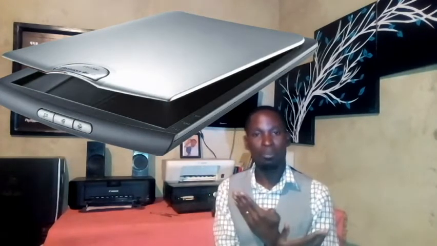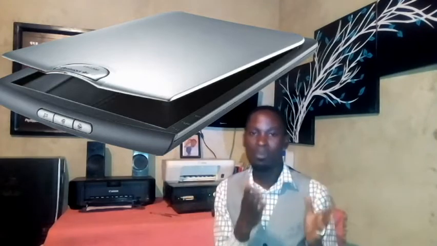Other than the printer, we also have devices such as scanners. A scanner is basically a device that allows you to create a soft copy from a hard copy. So you're basically getting a hard copy document and then creating a soft copy. In contrast, you may say that the printer and the scanner do the opposite. The printer creates a hard copy from a soft copy, whereas a scanner creates a soft copy from a hard copy.